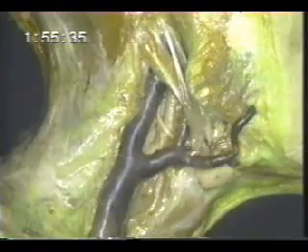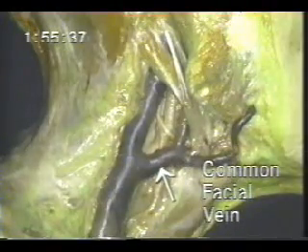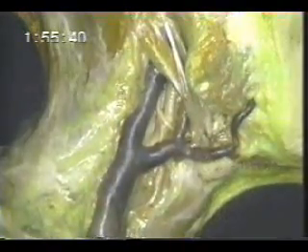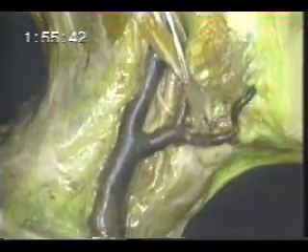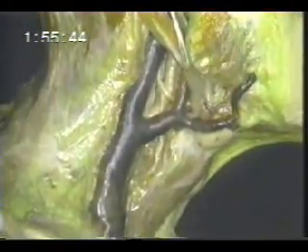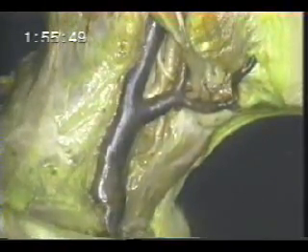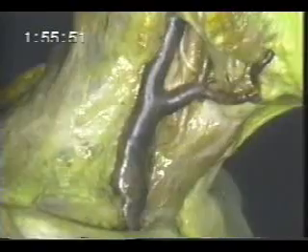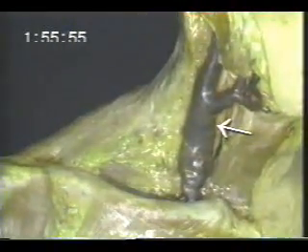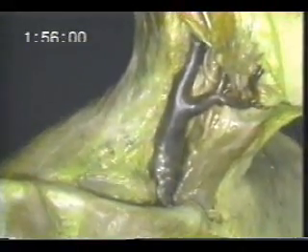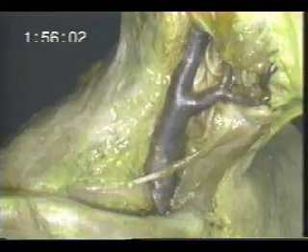Just below the level of the angle of the mandible, which we'll add to the picture, the internal jugular vein receives this large vein, the common facial vein. The common facial vein is formed by a joining together of veins that drain the face, the infratemporal region, the oral and nasal cavities, and the larynx. The internal jugular vein continues down the neck behind the common carotid artery and lateral to it. It's crossed by the omohyoid muscle.